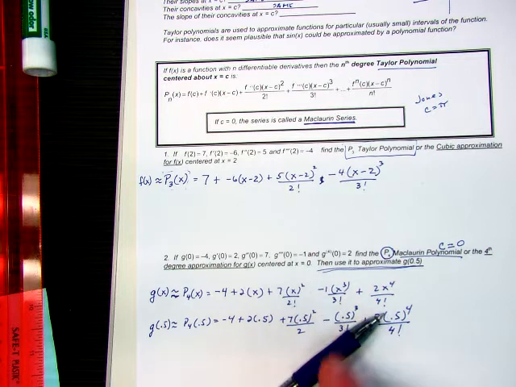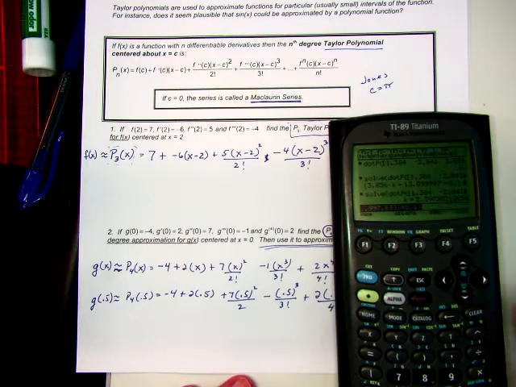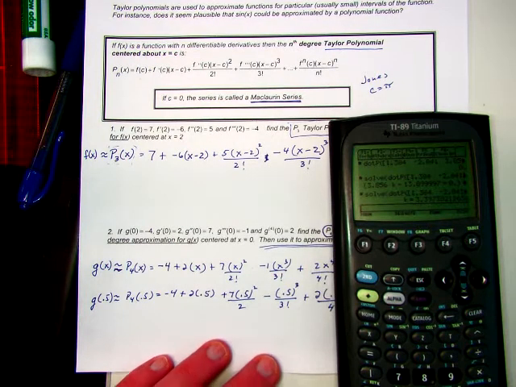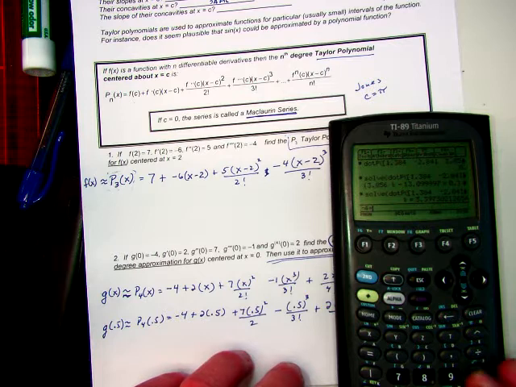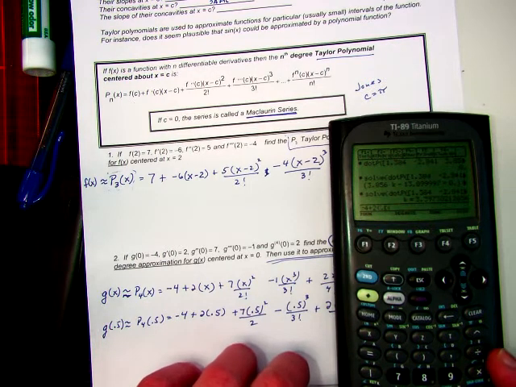Okay, and I did not compute a value for that, but I will do it very quickly.